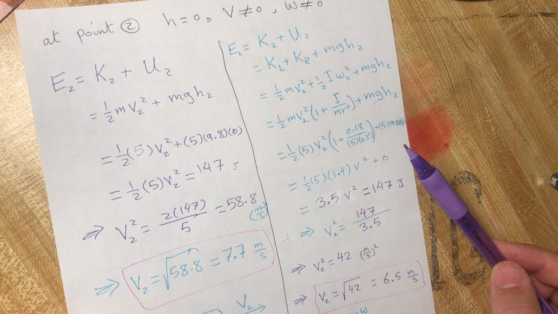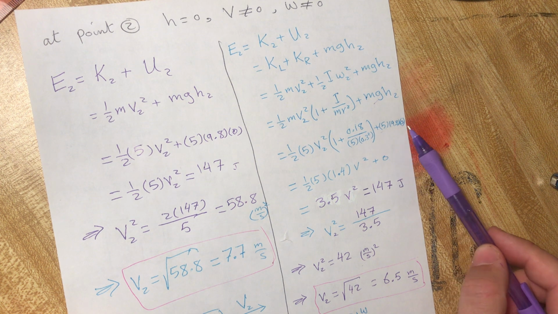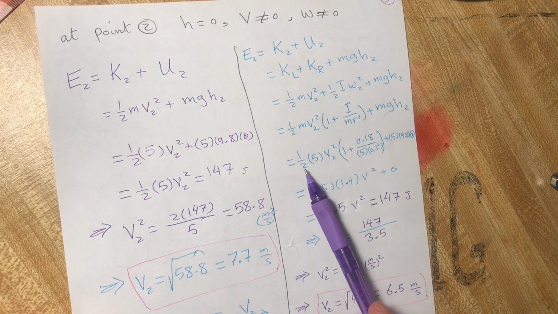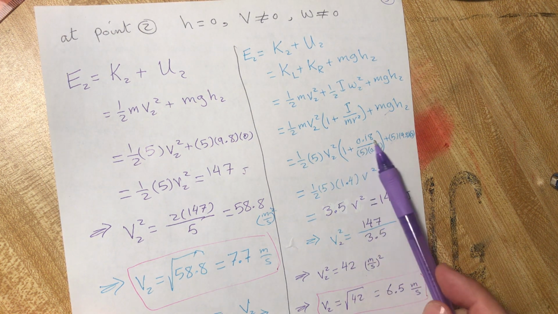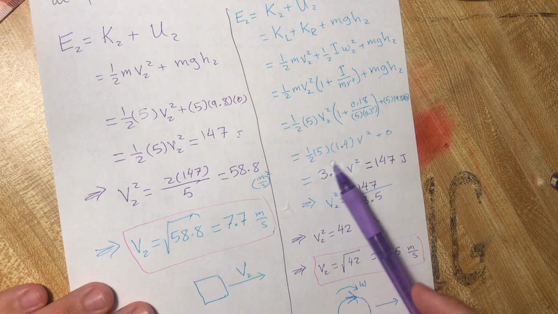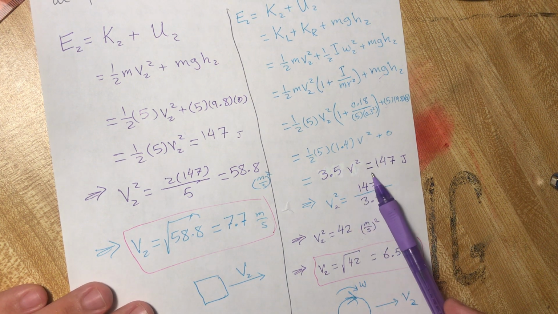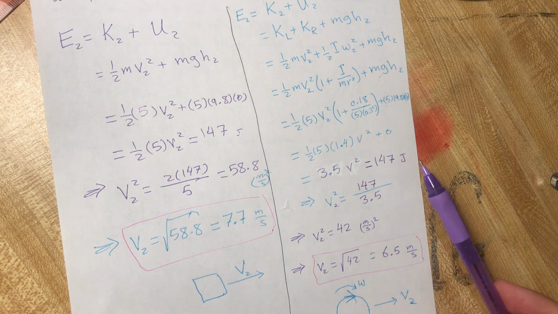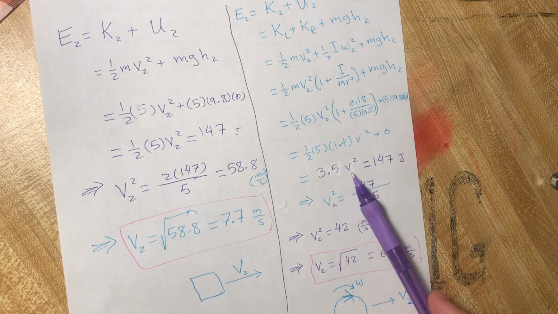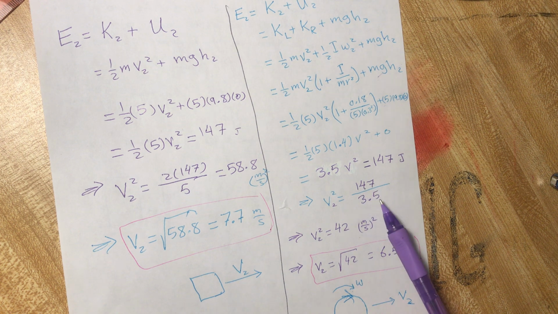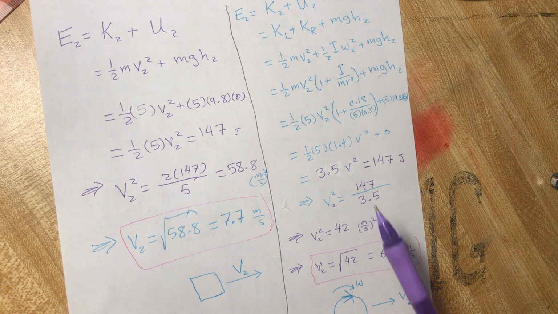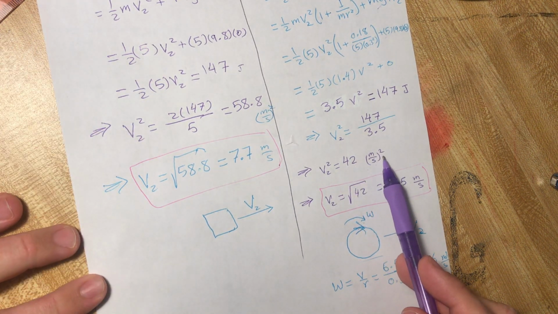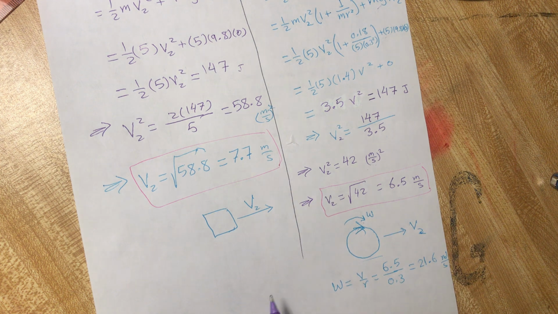I need to square it, plus the potential energy, which is 0. This will be equal to half 5. This term is 1.4. This altogether is 3.5. V squared is equal to the total mechanical energy at the first point. We know that it is constant. So V squared is 147 over 3.5, which is equal to 42 meters per second, all squared, because the velocity is squared.